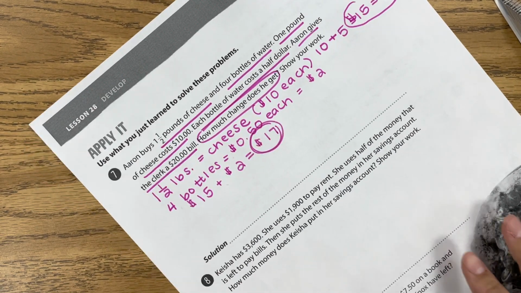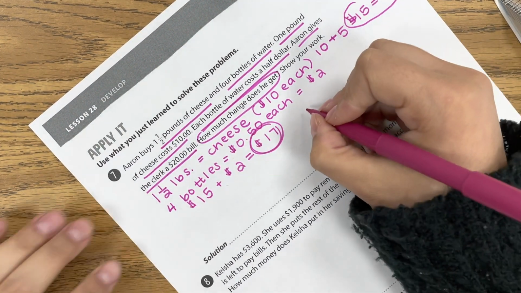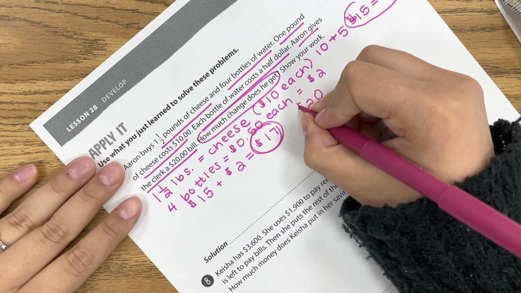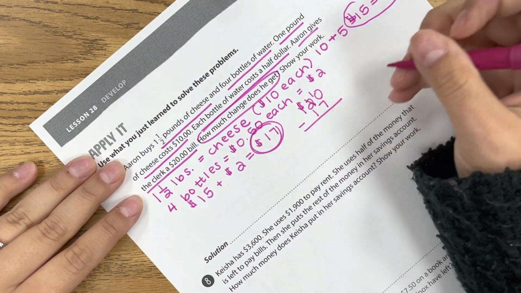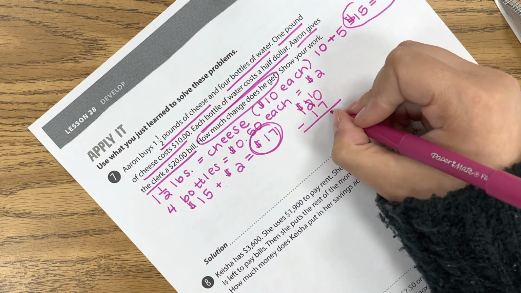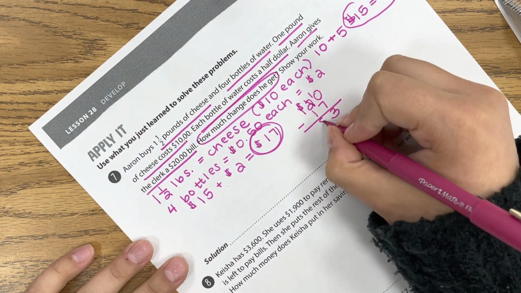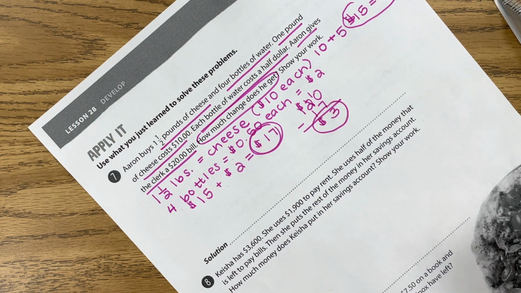Now, that's not what they're asking. They're asking for the change if he gives the clerk a $20 bill. So that means we're going to have to take the $20 bill he gave the clerk and subtract the 17, find the difference, and the difference will be what he receives as change. So 10 take away 7 is 3. 1 take away 1 is nothing. So his change is $3.